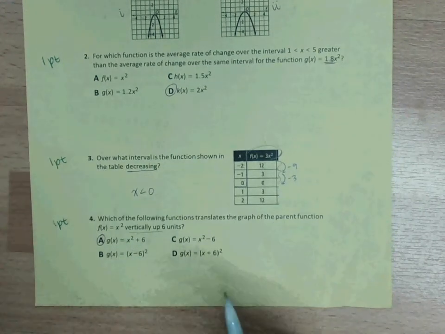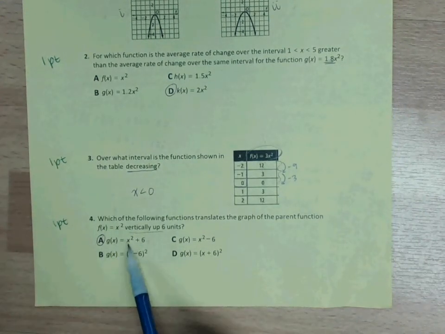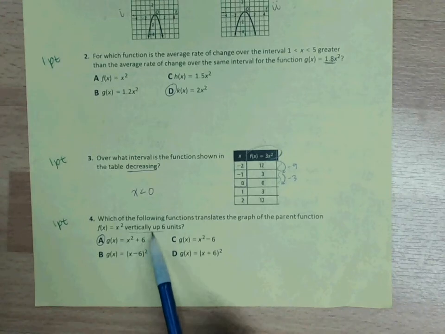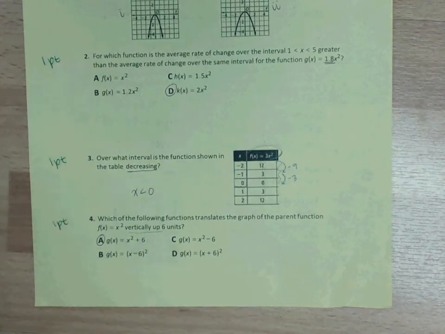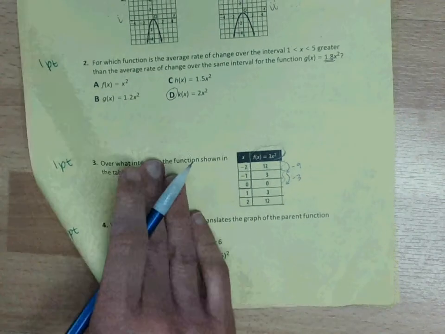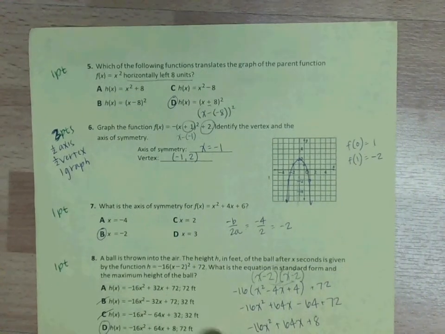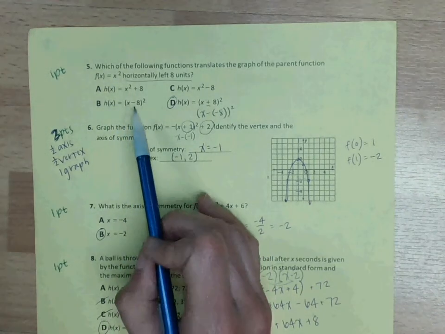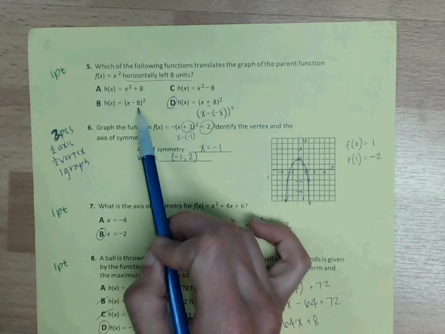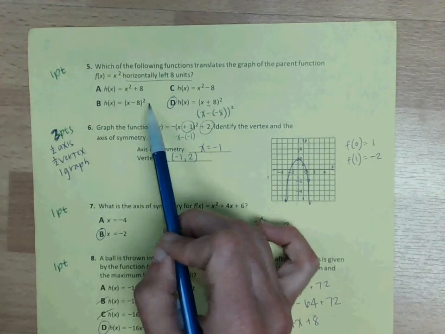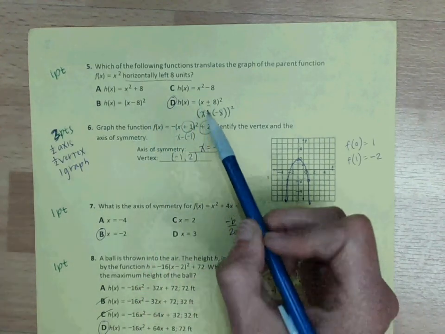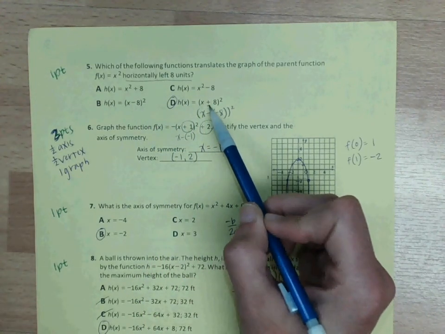Number 4, A, g of x equals x squared plus 6 is what translates that vertically up 6 units. That 6 has to be on the outside because it's up, it has to be positive. Number 5, the function that translates the graph horizontally left 8 units, that 8 has to be on the inside, so either B or D. And remember, in vertex form, the formula has a negative sign in it.